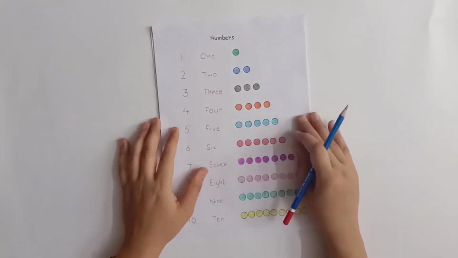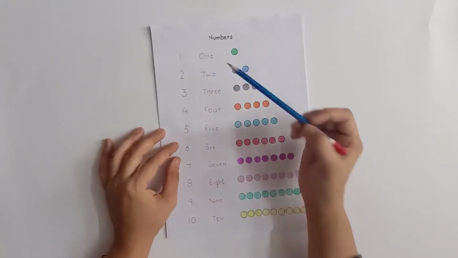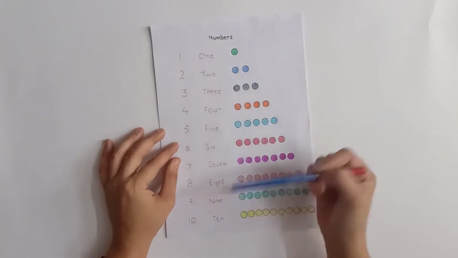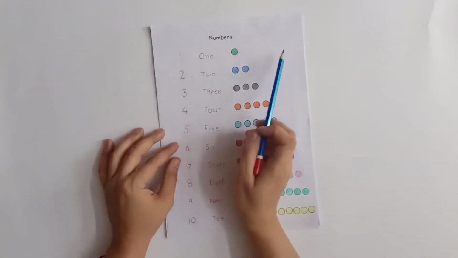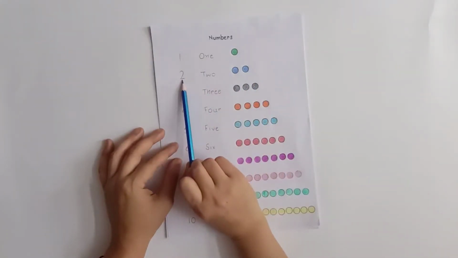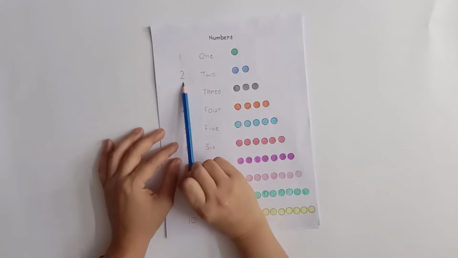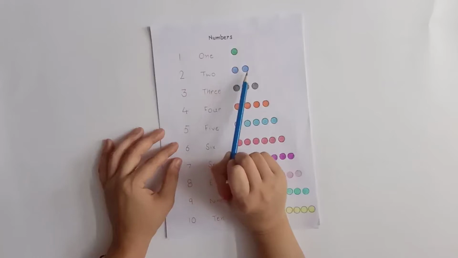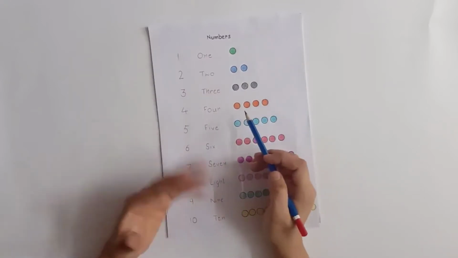So as you could see here, I have written some numbers here, right? And in the next row I have written the number names, and accordingly I have put the dots. So as you could see here, it's 2, right? So you can tell the child that TWO is the number name of this number 2, and 2 means two things. So child will count as 1 and 2, right?